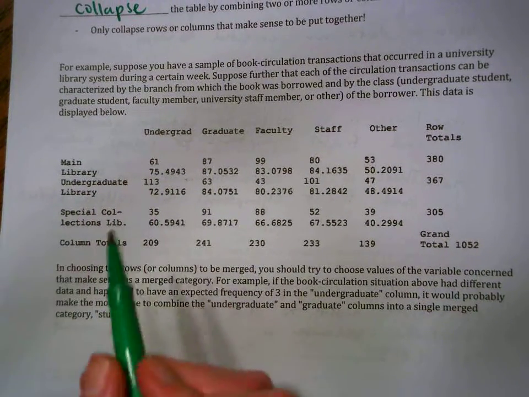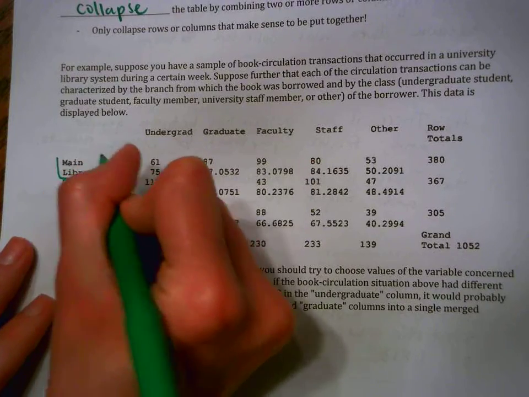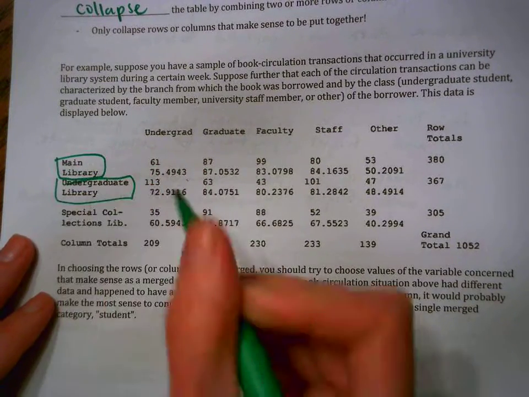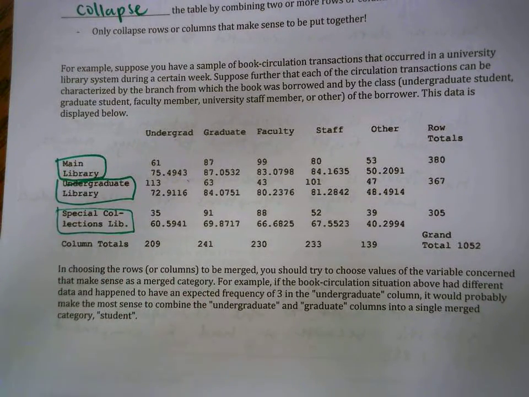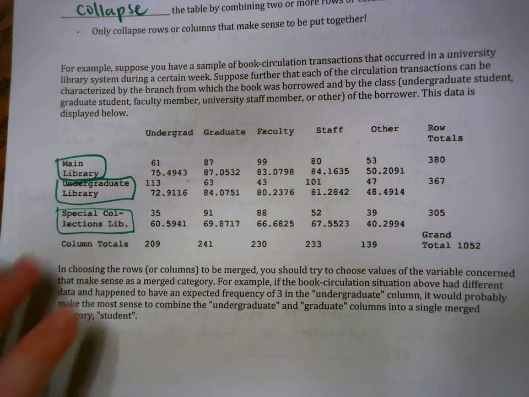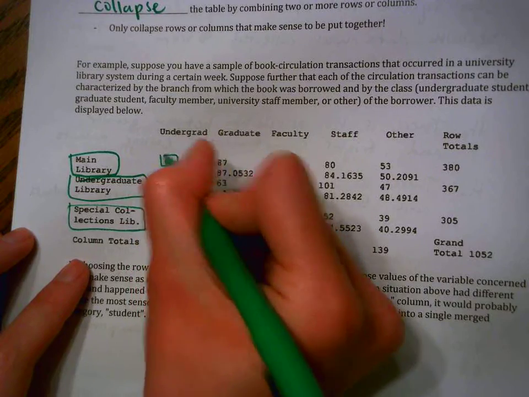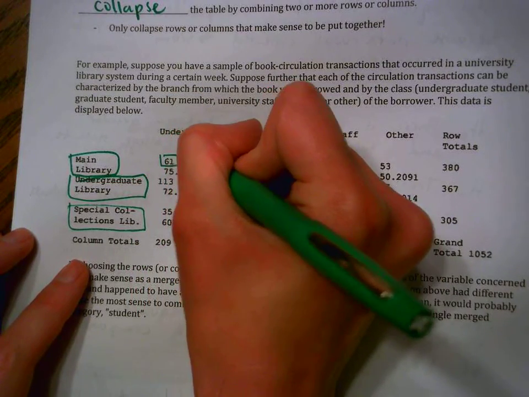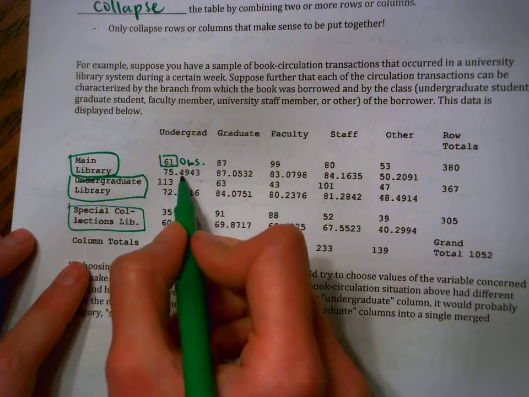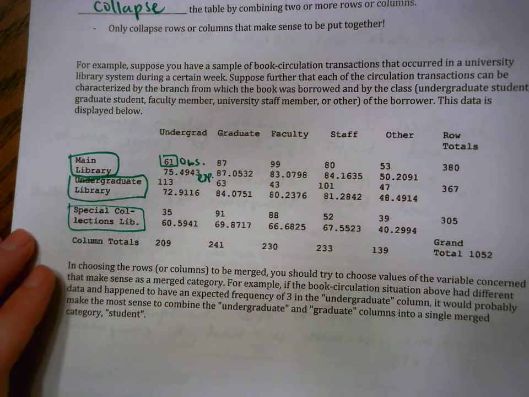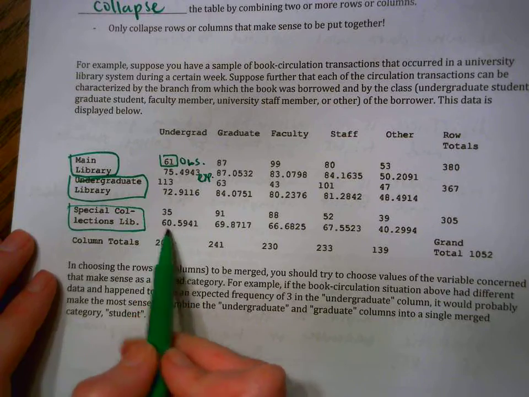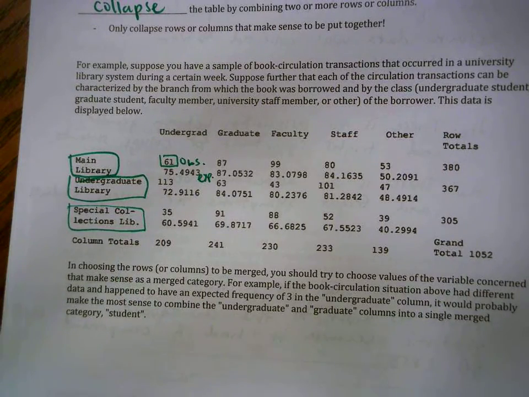So this kind of confused me at first. This is main library, undergraduate library, special collection library, your 3 different types. And so this is your observed for main library undergrad, and then they also give you the expected in that scenario. So they give you observed and expected for each cell.